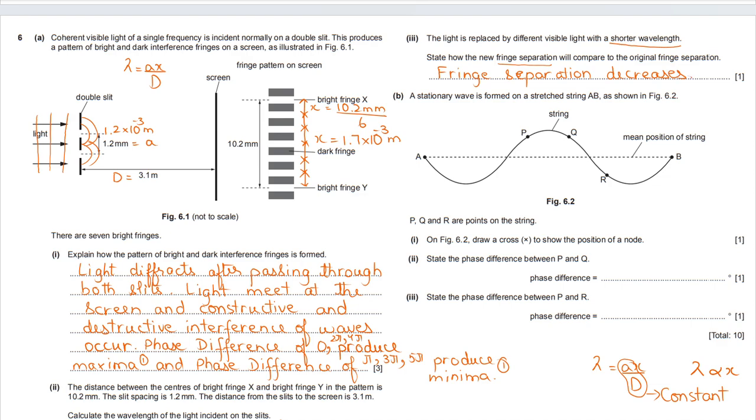Okay? Now, P, Q and R: a stationary wave is formed on a stretched spring AB as shown in figure 6.2. P, Q and R are points on the string. So these P, Q and R lie on this string. On figure 6.2, draw a cross to show the position of a node. So where does a node occur? This mean line that you can see, a node can be anywhere on this. This is a node. Okay, he just asks us to mark it with a cross. So you can also mark it here or at A as well.